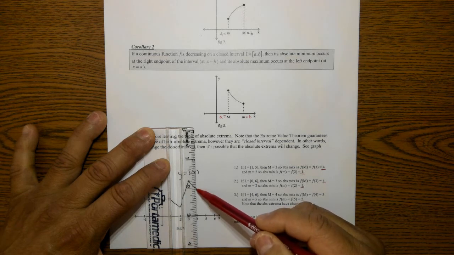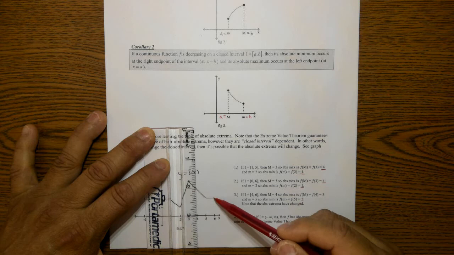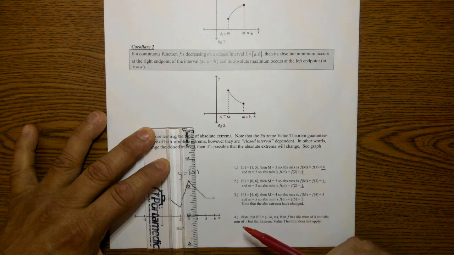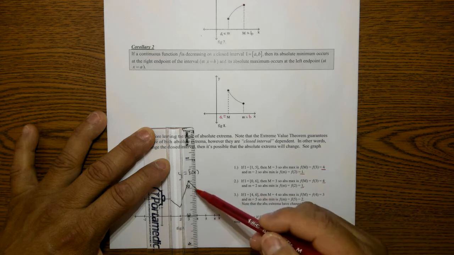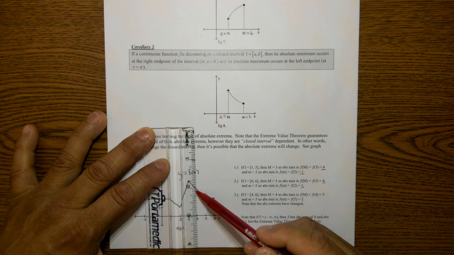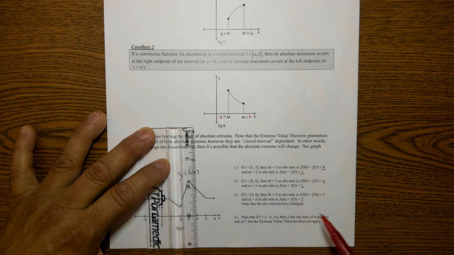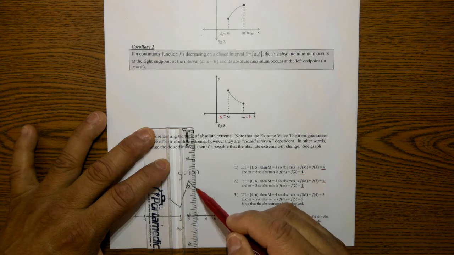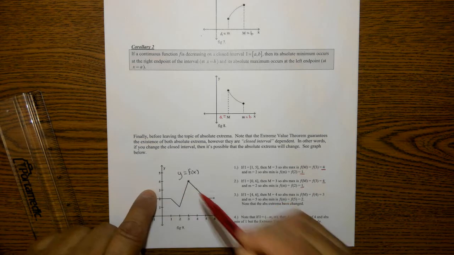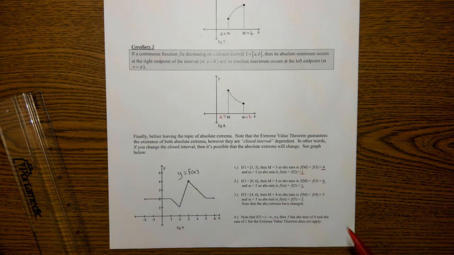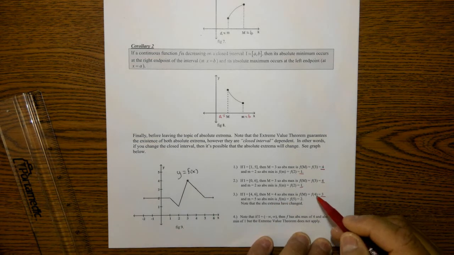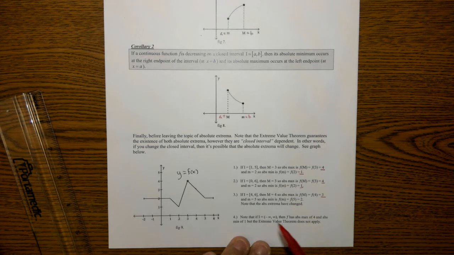Here the graph is going to start here and end right there, where you can see that the absolute max is going to occur at the left endpoint. So capital M is going to be 4, with the absolute max being, when you go back across, it looks like 3. So that's the absolute max of 3 occurring at 4.